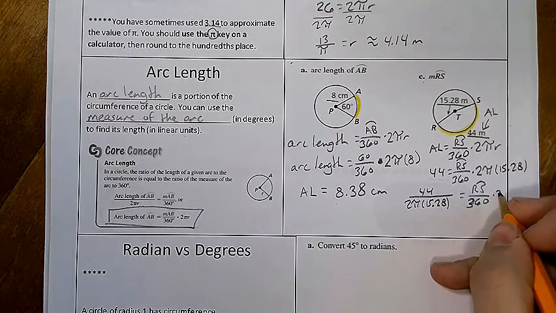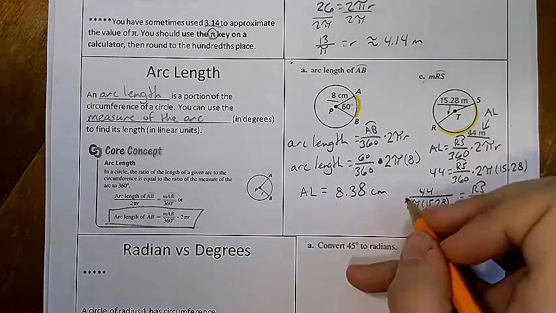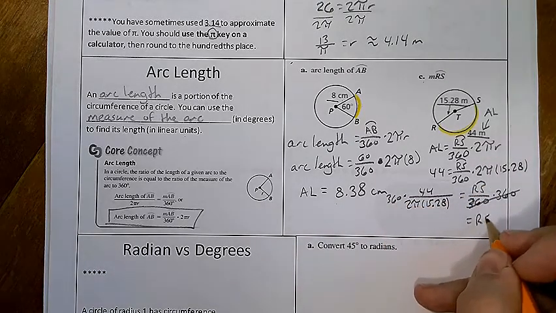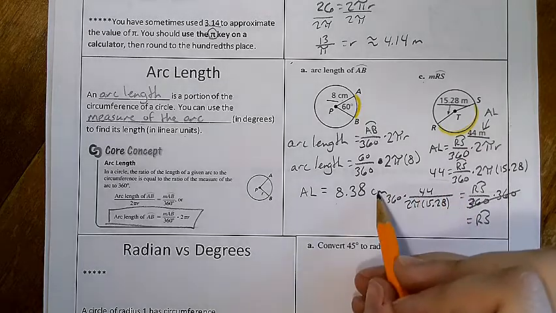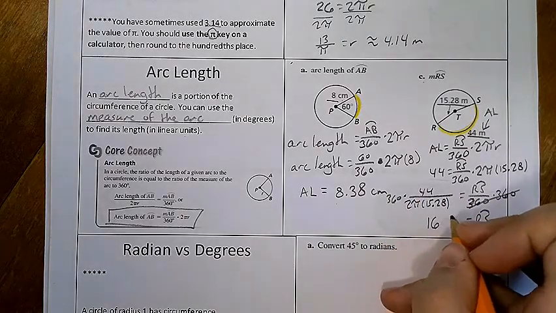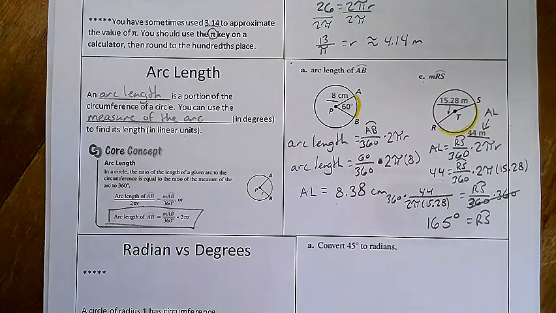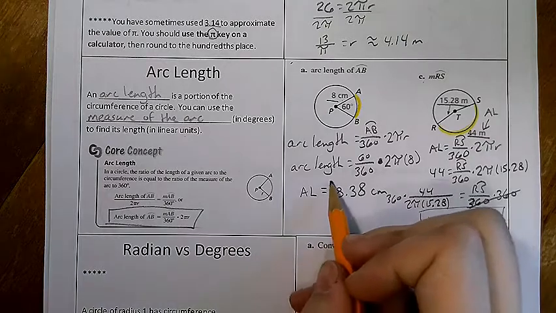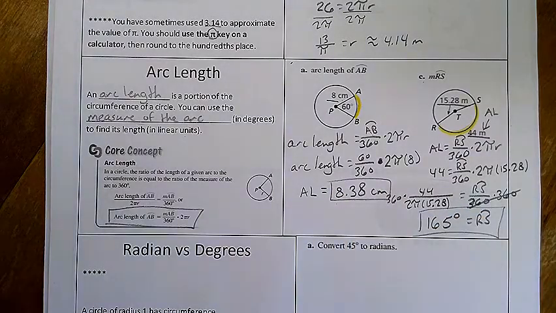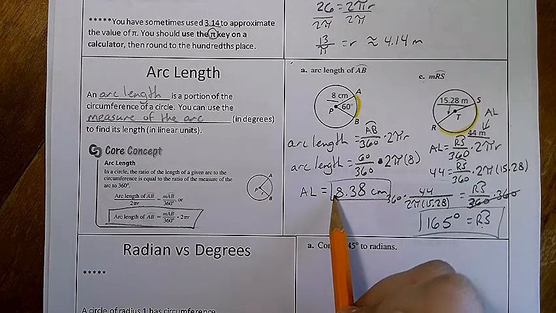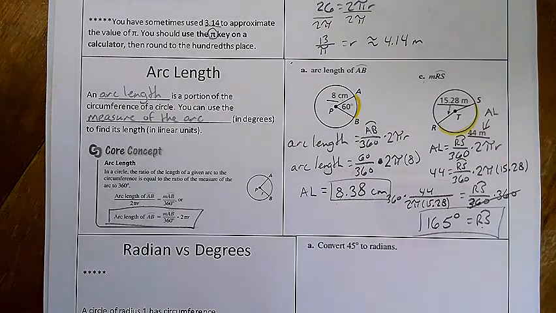And then I'm going to multiply both sides by 360 so that I don't have to deal with that anymore. So my arc RS is equal to this whole expression right here, which when I plug into my calculator is 165 degrees. So I can find the measure of the arc given the arc length, and I can find the arc length given the measure of the arc.